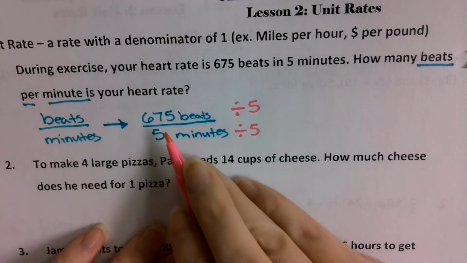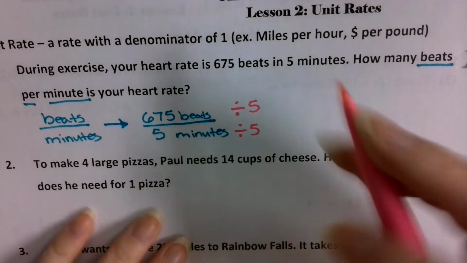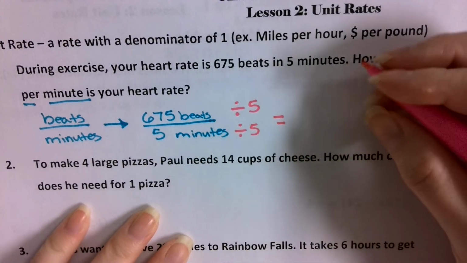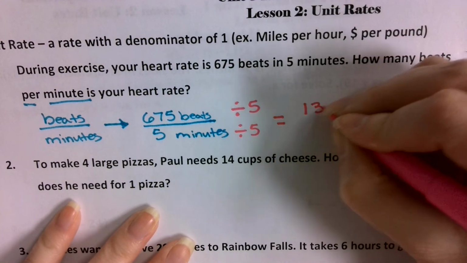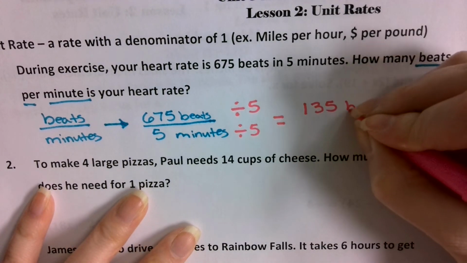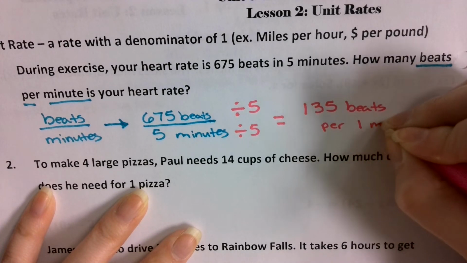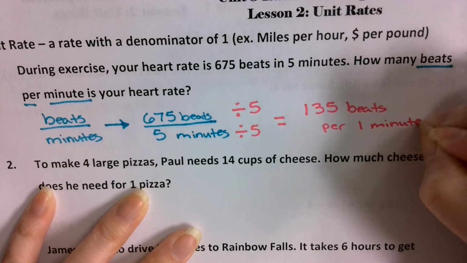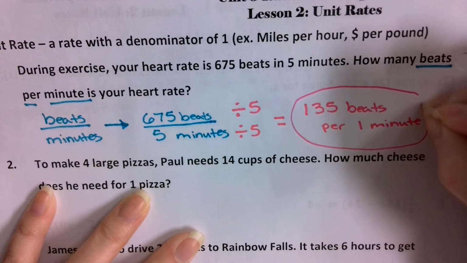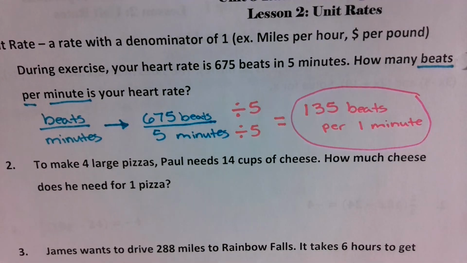Okay? So when we do 675 divided by 5, that's going to come out to 135. And that's 135 beats per 1 minute. That's what your goal is.